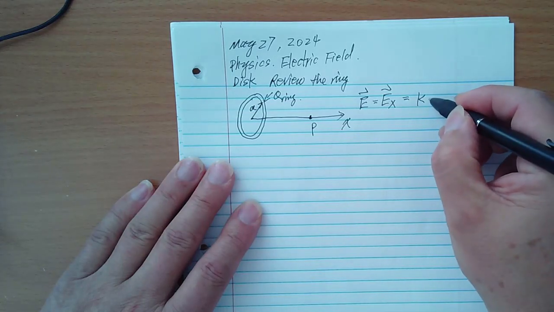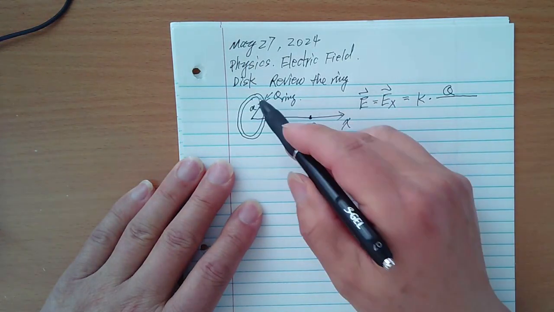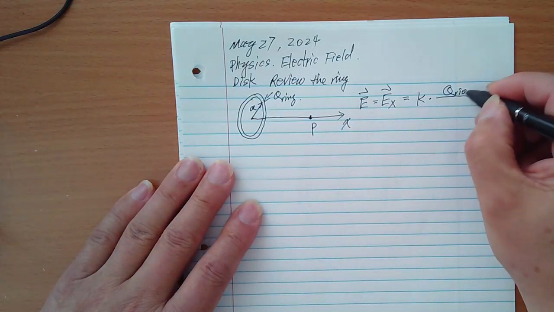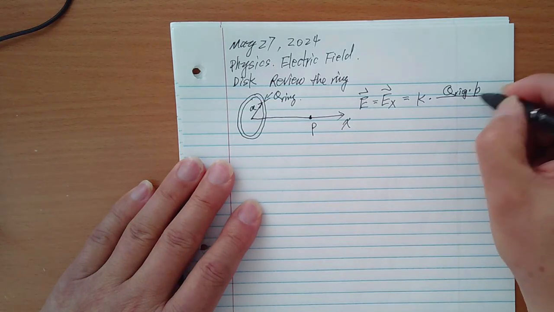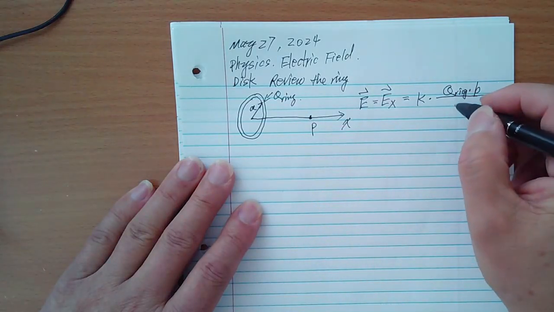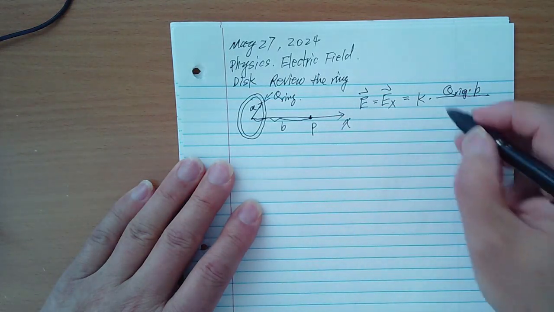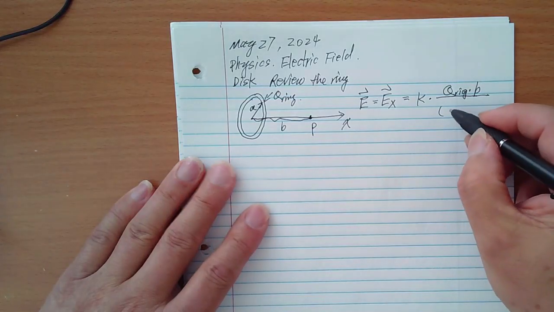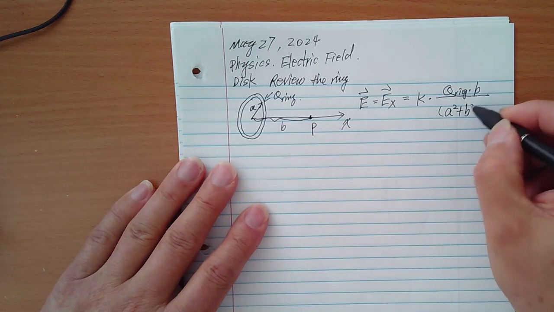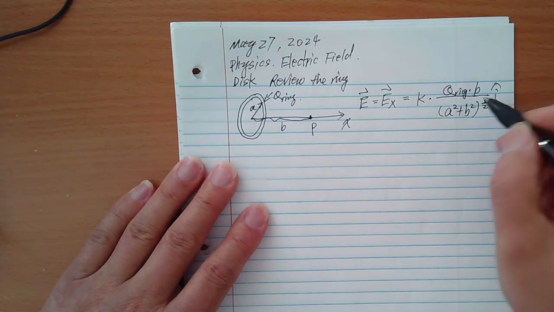That is equal to K times Q ring, the total charge distributed uniformly around the ring, times B, which is the distance between this and this, over (A squared plus B squared) to the 3/2, in the x direction.